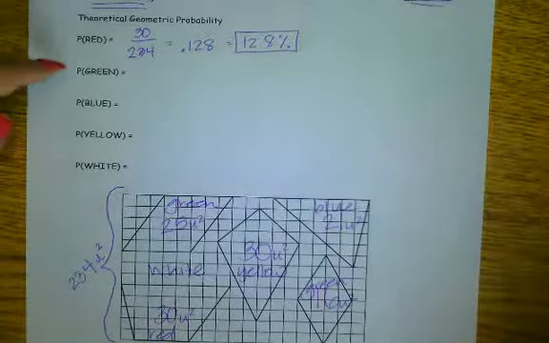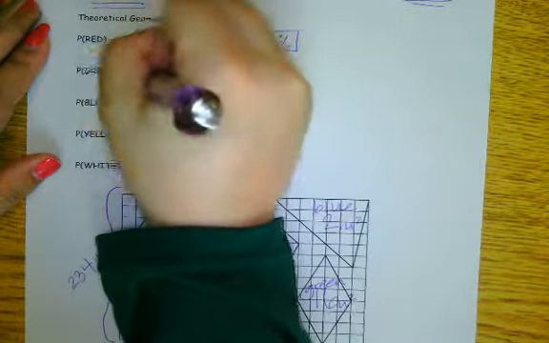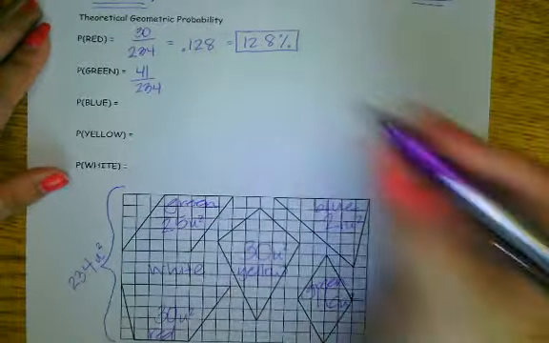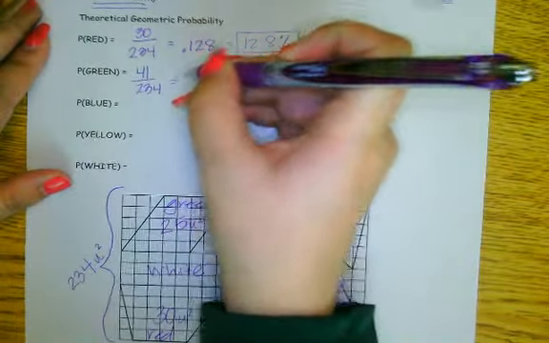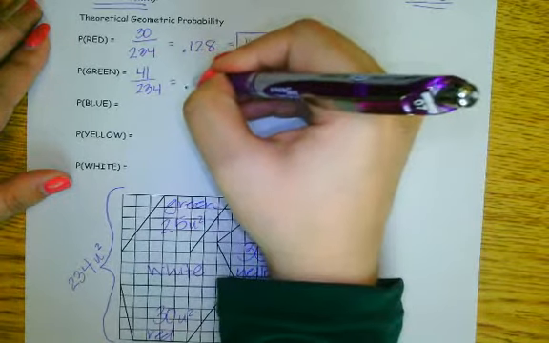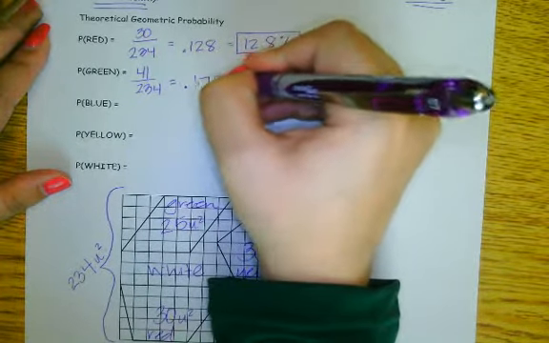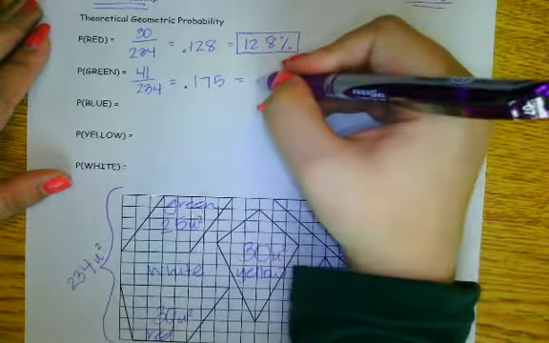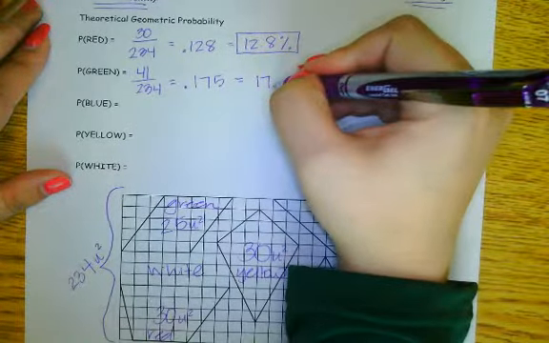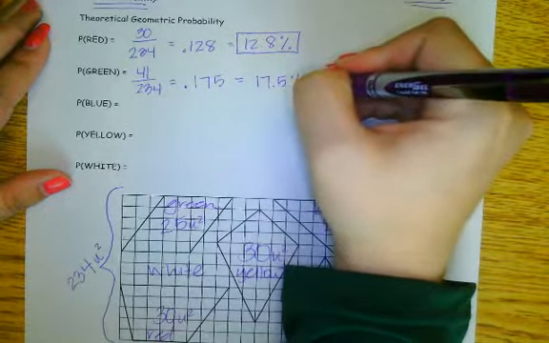Right, what was the fraction for the green? 41 over 234 because you added the 2 green areas together, 25 and 16. As a decimal, what'd you get? 0.175, and as a percentage? Very good.